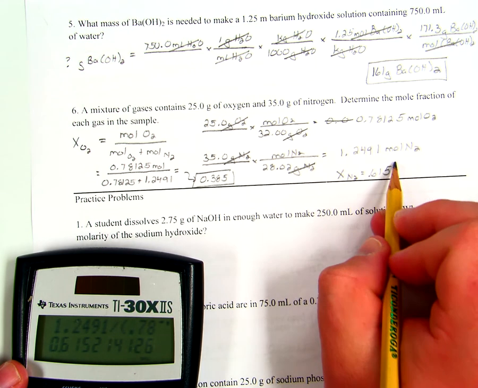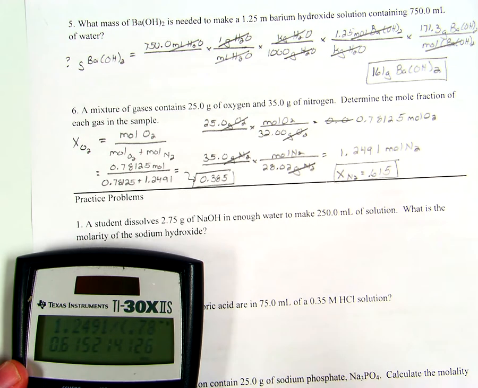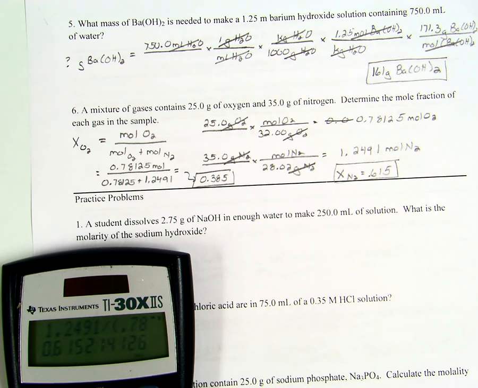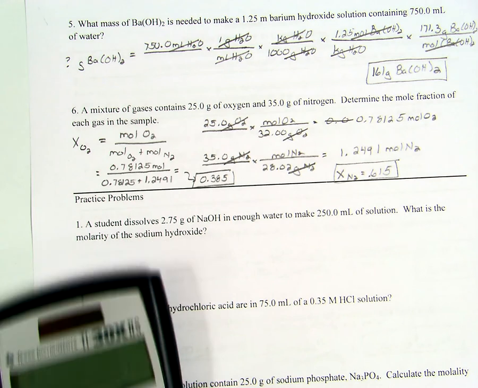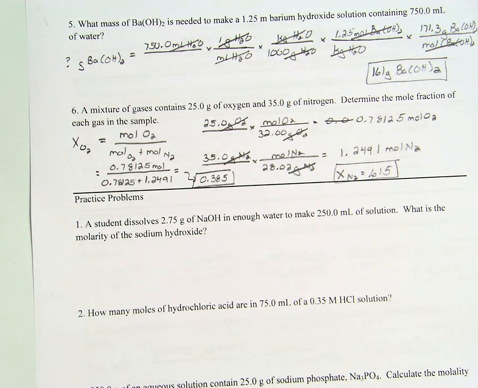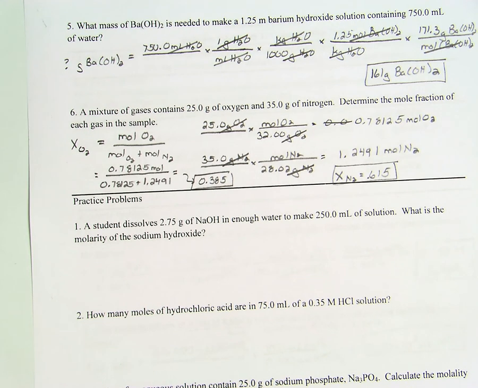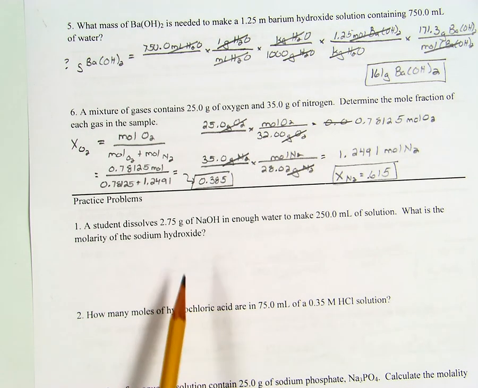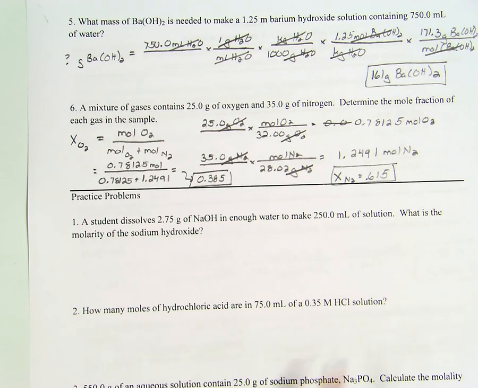Okay, that concludes all the example problems. Now would be a good time if you want to pause and work these practice problems and then see if you get the right answer. I'm going to go ahead and work the practice problems now, but if you just want to pause it, try to work them yourself, and then go through the examples to see if you agree with what I got, that would be a great strategy.